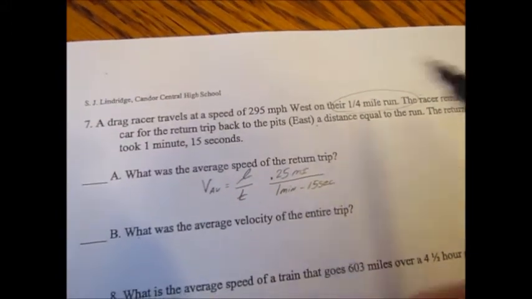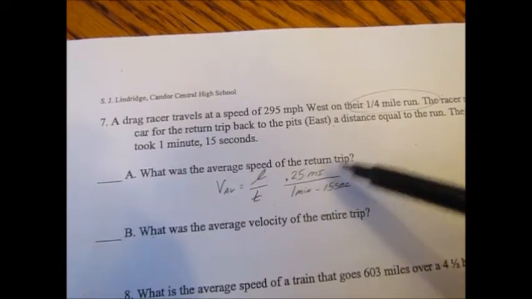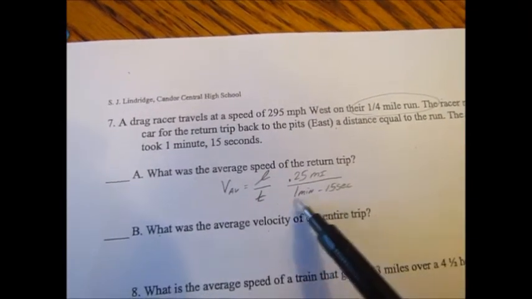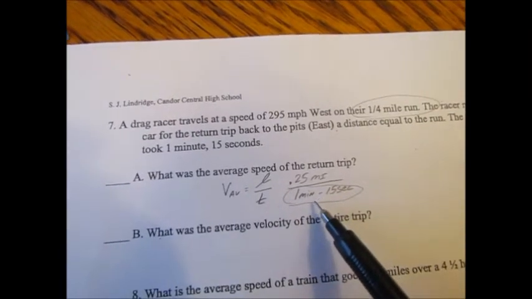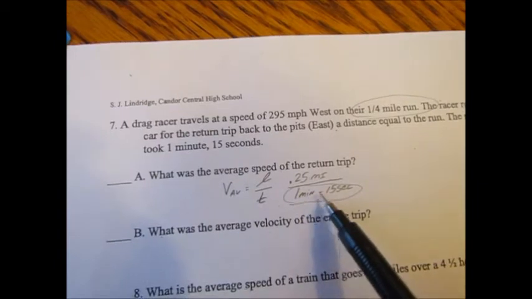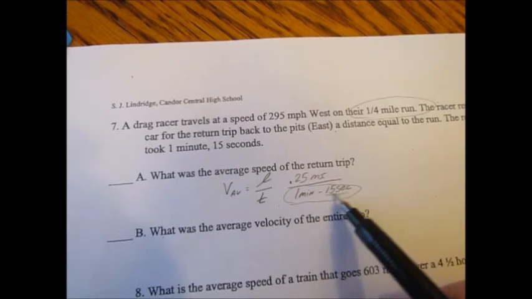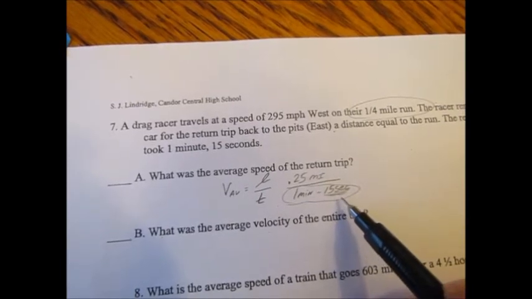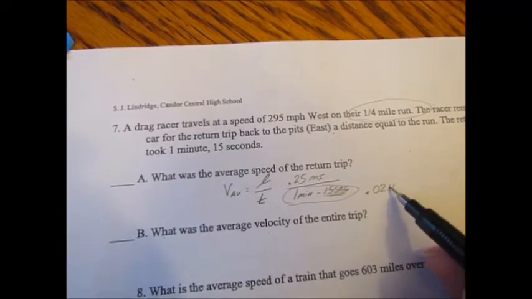Now, step number 4 is check our units. Miles over minutes and seconds. We can't really do that. So we need to convert this to either minutes or hours. I'm going to convert it to hours. So I'm going to take this 1 minute and 15 seconds, convert it to 1.25 minutes, because that's 1/4 of a minute. And then I'm going to divide by 60. And that's going to give me 0.02 hours.